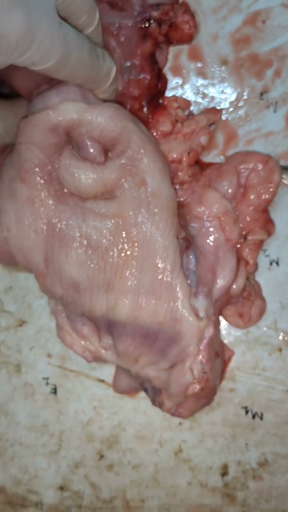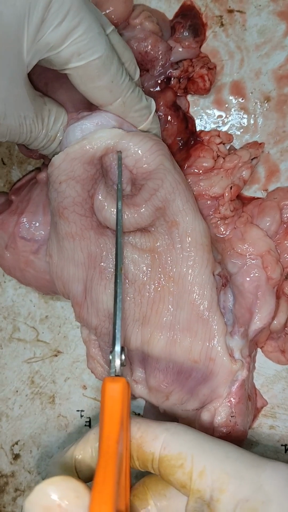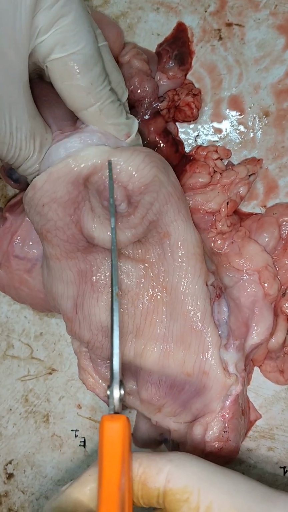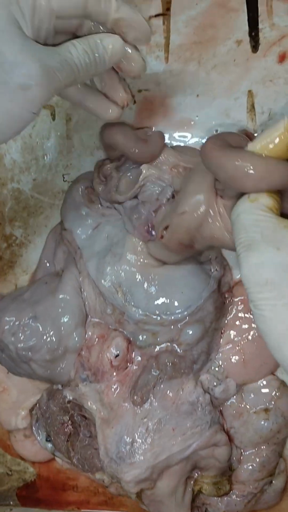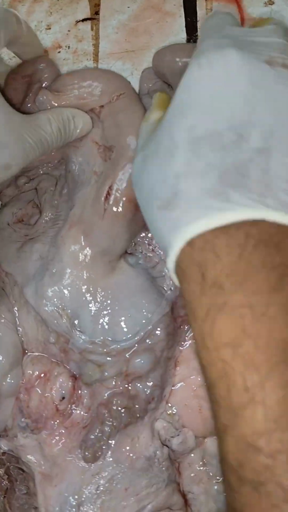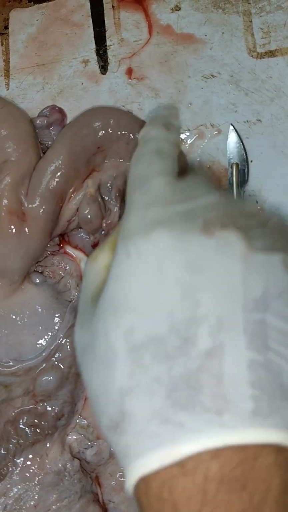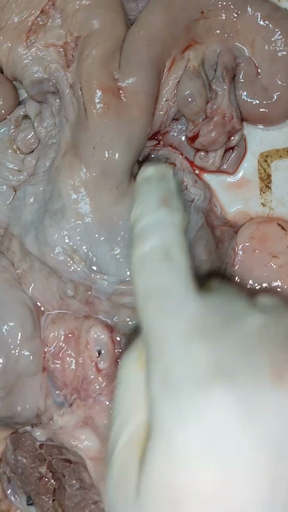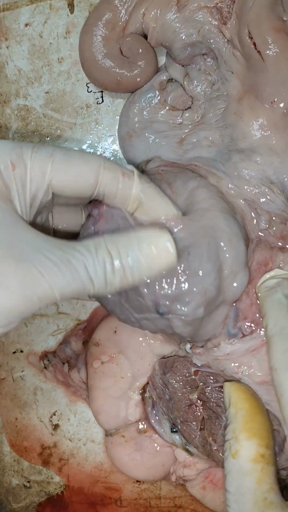Now I am going to cut open the cervix through the external os. You can see the external os. I am opening the cervix. This is another sample, a more matured one. You can see the uterine horns. This is the body of the uterus, and this is the urinary bladder.